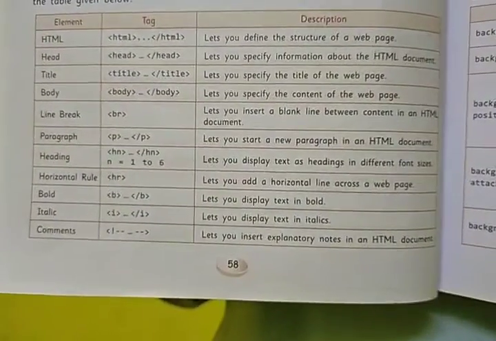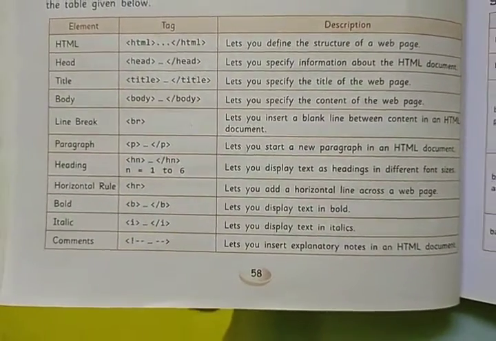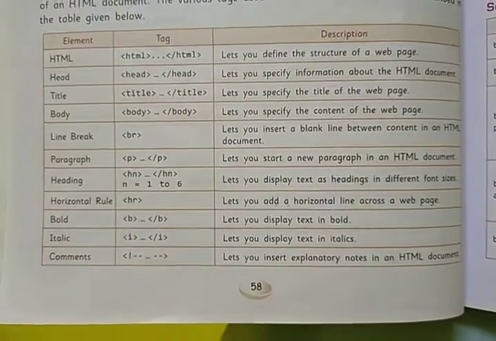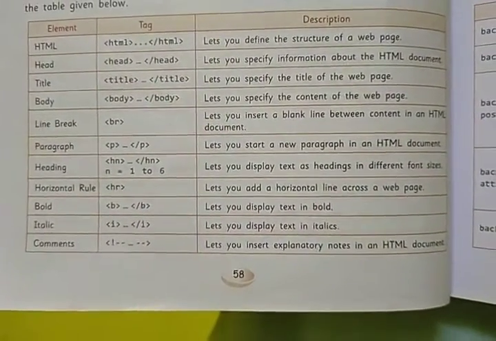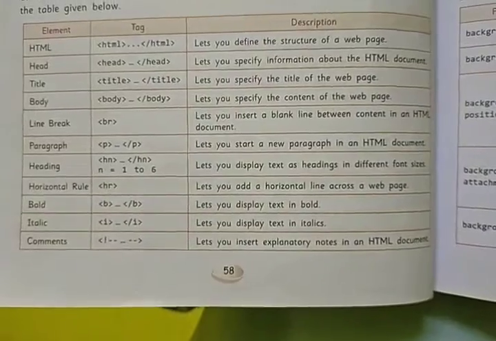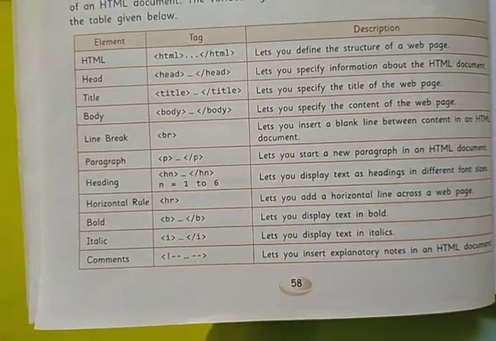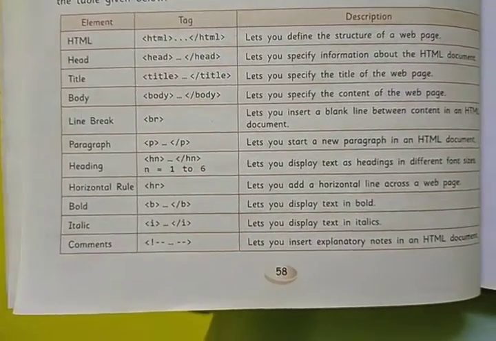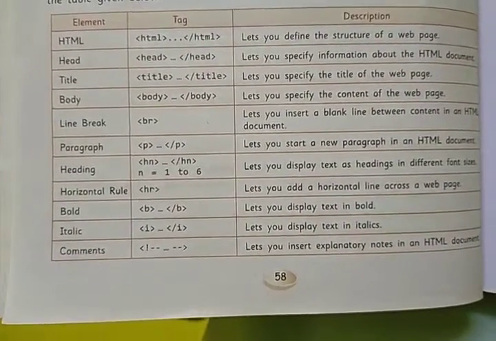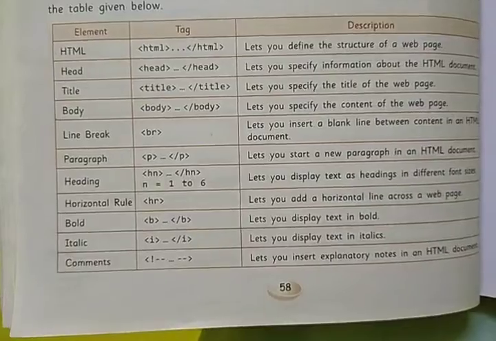Okay. While seeing the HTML element or the HTML tag, this will define how your web page will look like. The structure of a web page is shown by the HTML element. Then comes the head. This will specify the information.